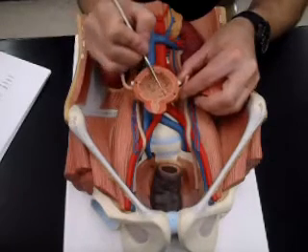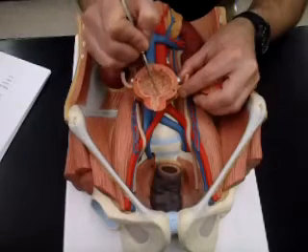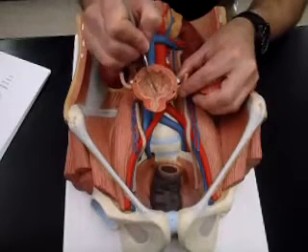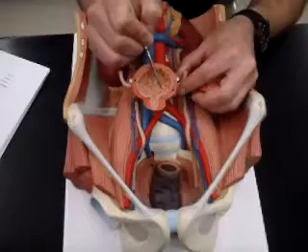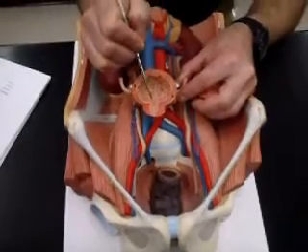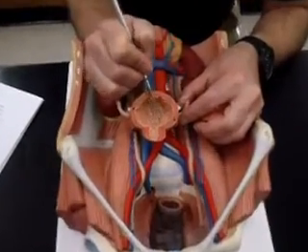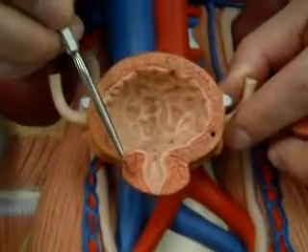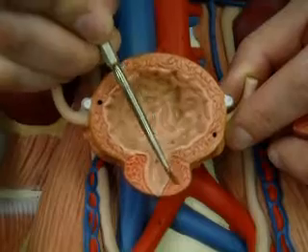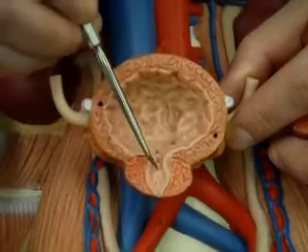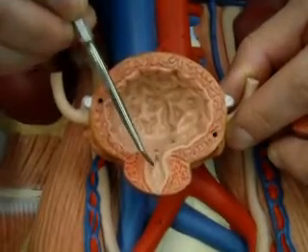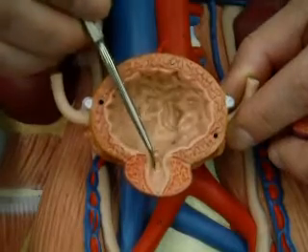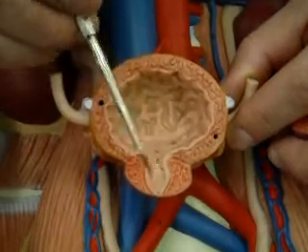And then we see this structure right here. This structure right here is called the trigone. So it essentially goes from the openings of the ureters to the opening of the urethra. So that is the trigone. And while we have this here, this is showing the prostate gland here and here. And so this tube going through the prostate gland is the prostatic urethra. So that is the prostatic urethra.